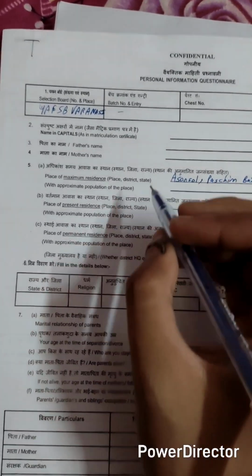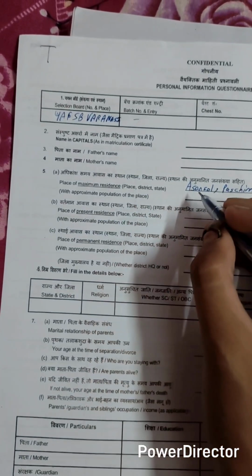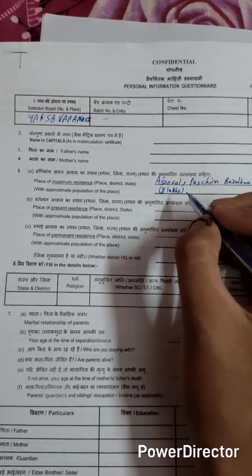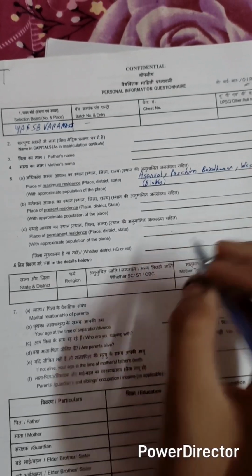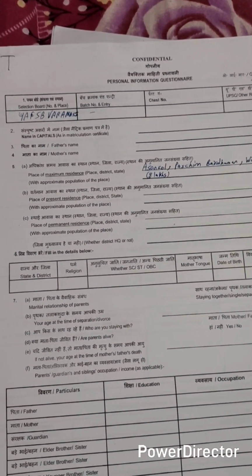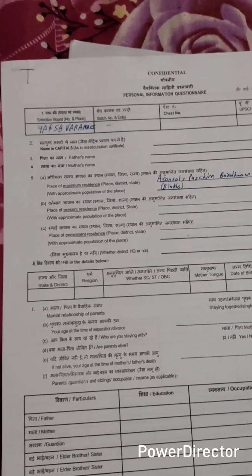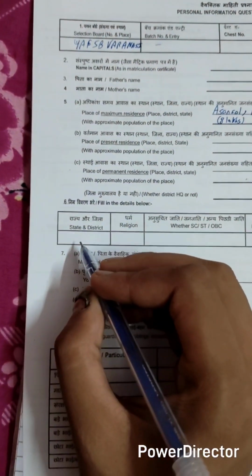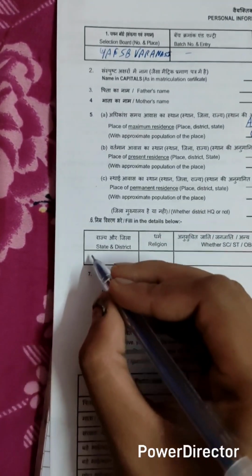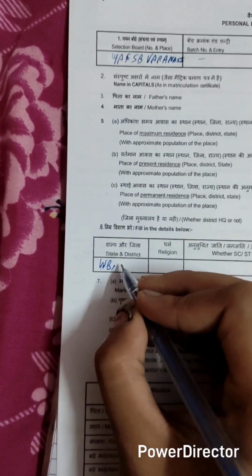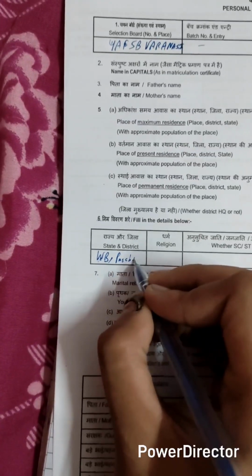And now you can see that the approximate population is also asked, so you need to write the approximate population. If you Google it, you will find the approximate population. So this is the fifth portion. Now if we move towards the sixth portion, you have to write state and district. Similarly, you have to write the state. In my case it is West Bengal and the district is Paschim Bardhaman.